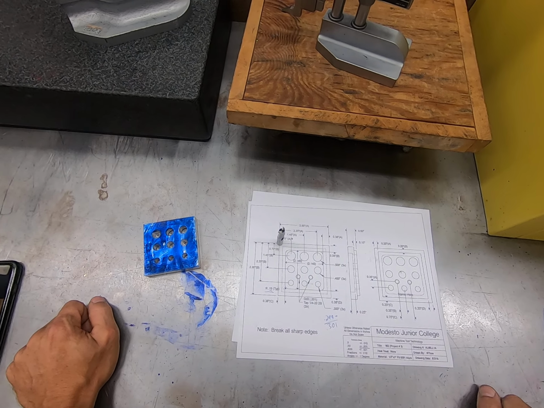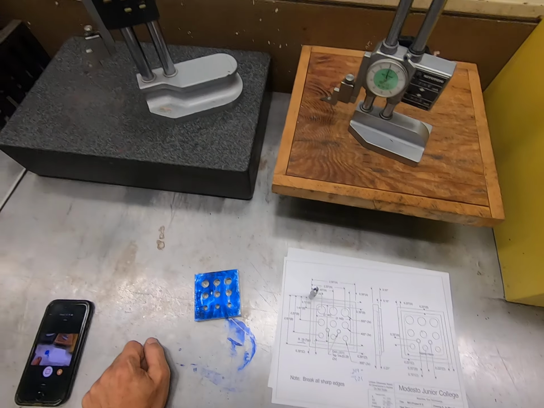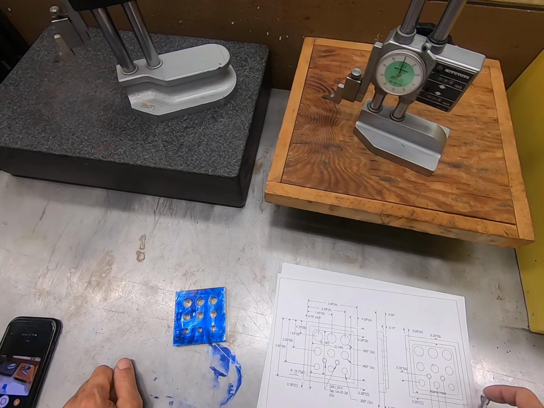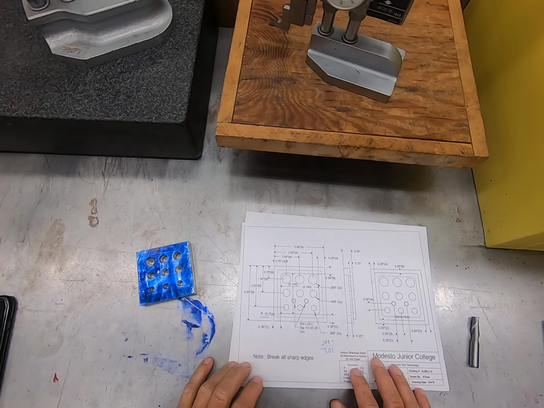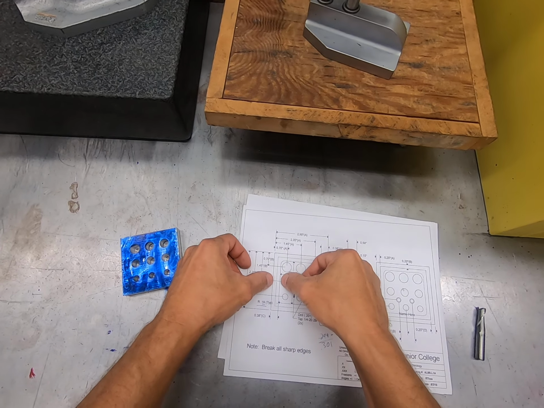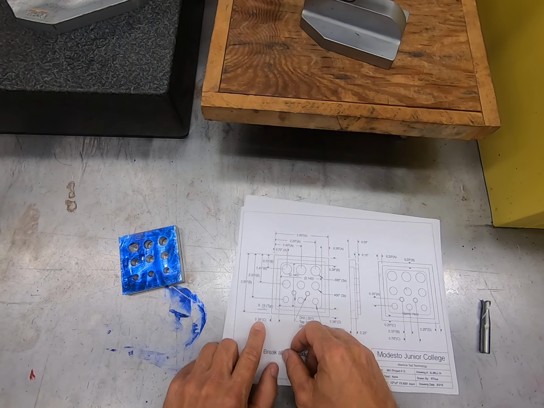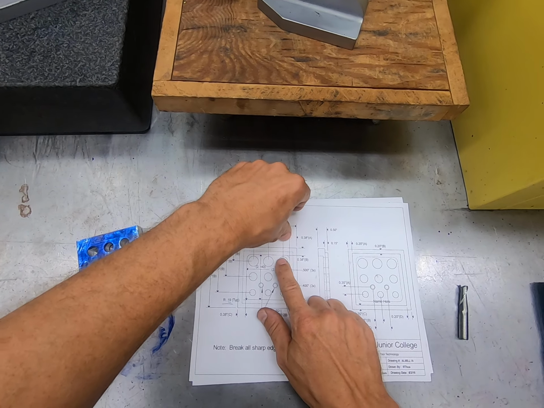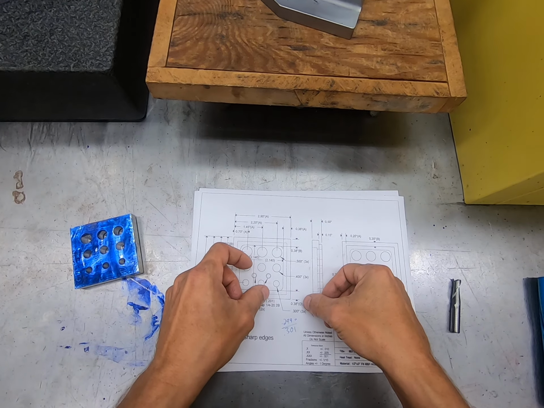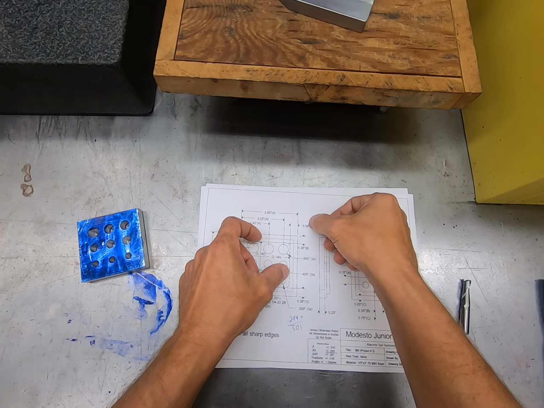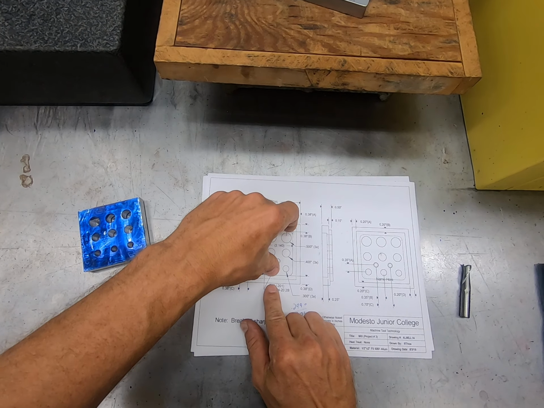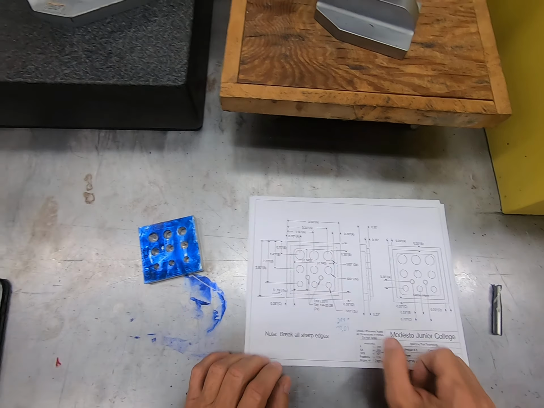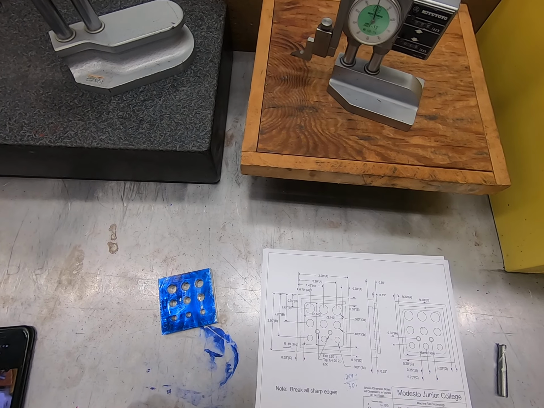We're going to go a little bit old school here, and we're going to go back to the scribing technique. So the way this is drawn, each one of these wall thicknesses is 380 thousandths. It's 380 thousandths there, 380 thousandths here, 380 thousandths in this direction, and 380 thousandths there. So all of the edges are 380 thousandths wide.